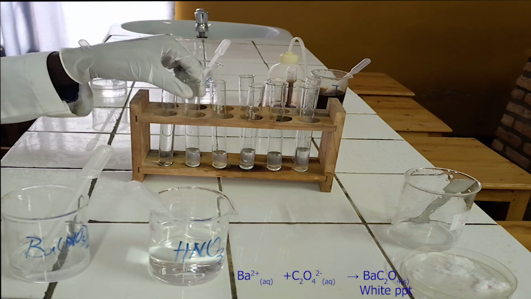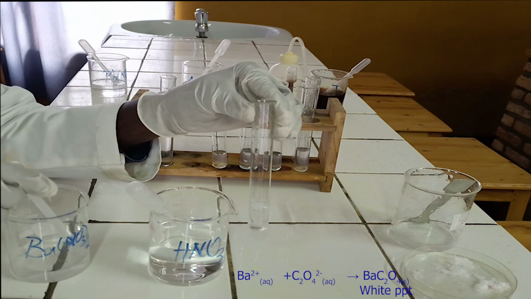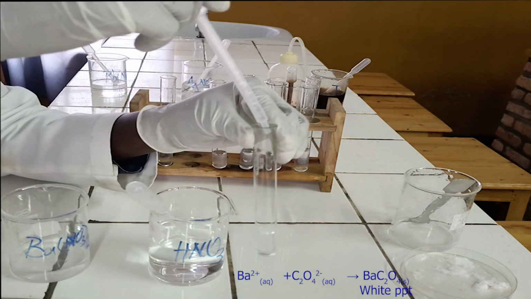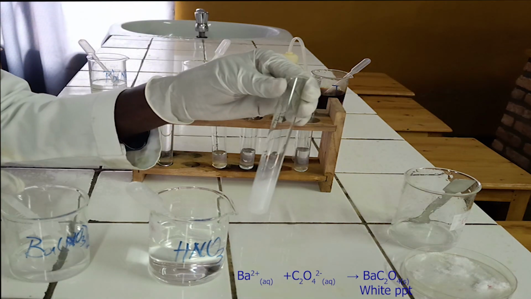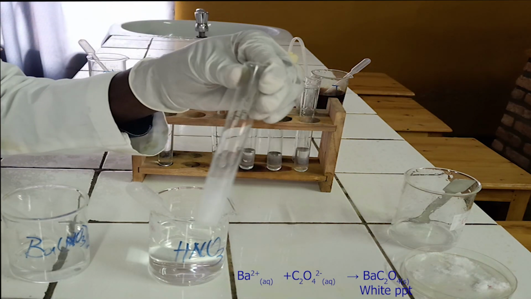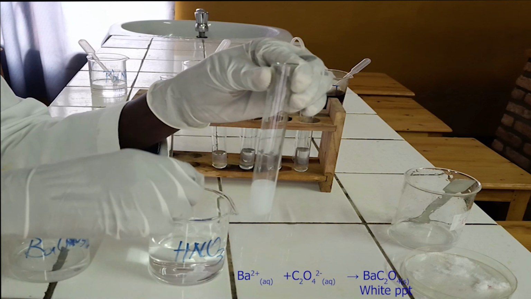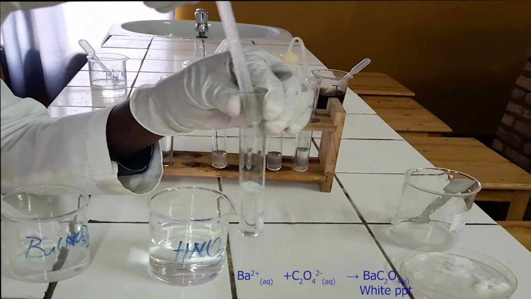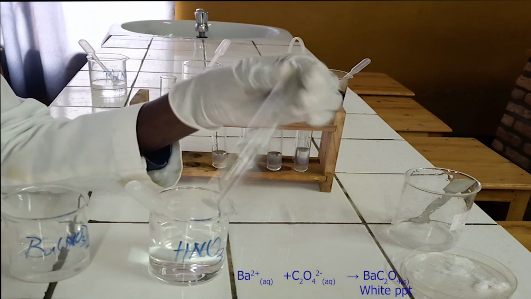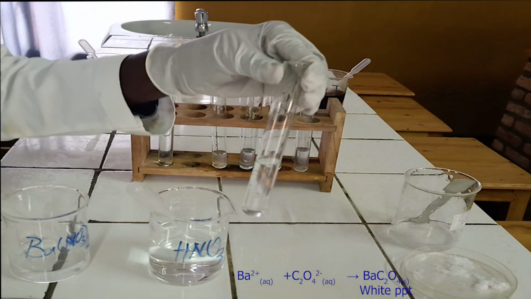To the second test tube, add barium nitrate solution followed by nitric acid solution. As you see, barium nitrate reacts with oxalate ion to form white precipitate. The precipitate formed is soluble in diluted nitric acid without effervescence. Below, there is the ionic equation for this reaction.